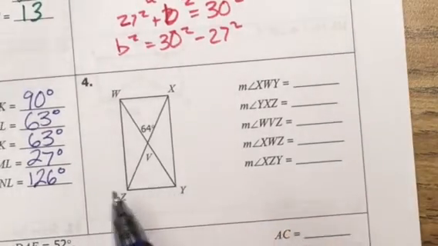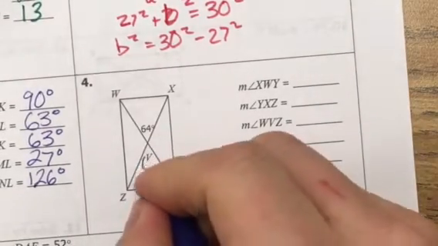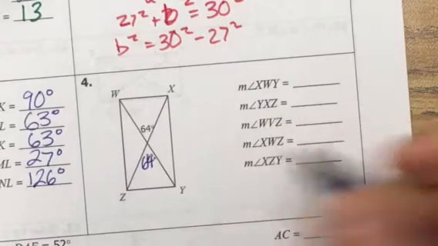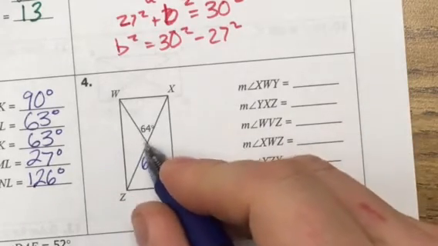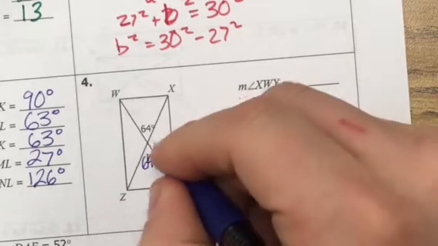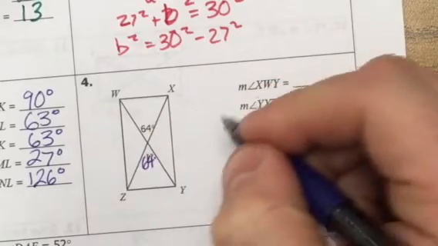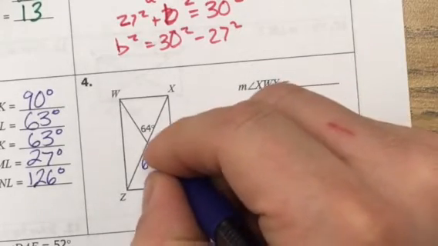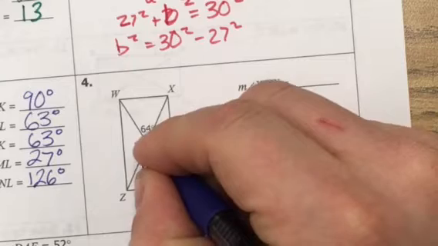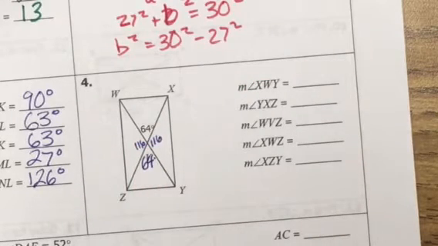First thing I'm going to do when I look at it, I see right now, before I do anything else, that I have a pair of vertical angles, and I know I have a linear pair, which 180 minus 64 would give me 116 at each of these vertexes for my triangles. That's the first step I'm going to see.